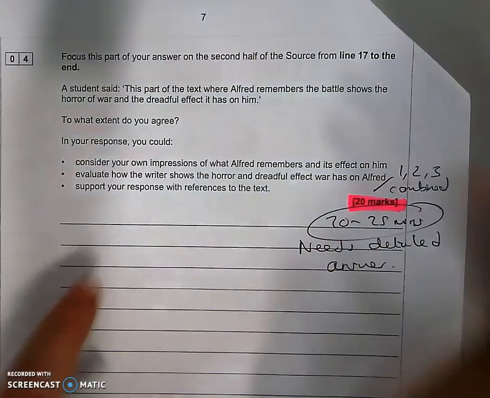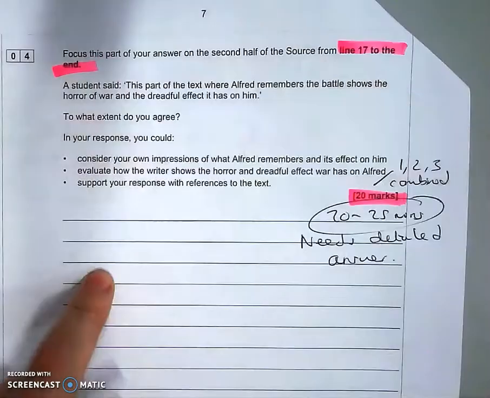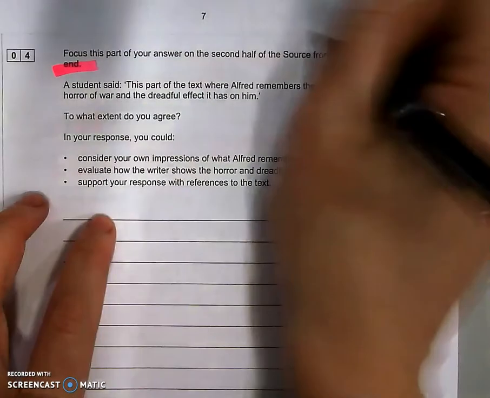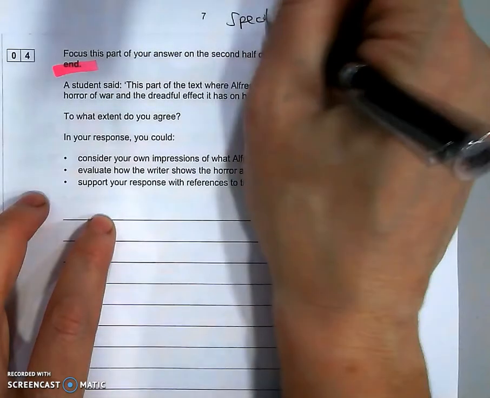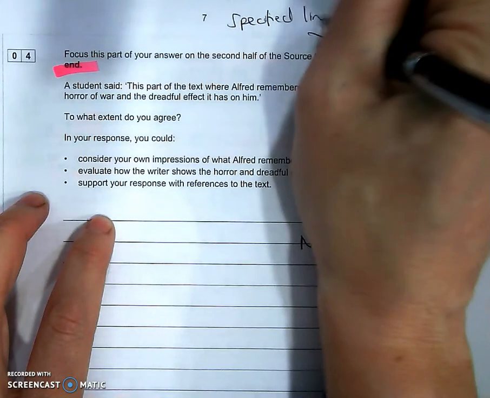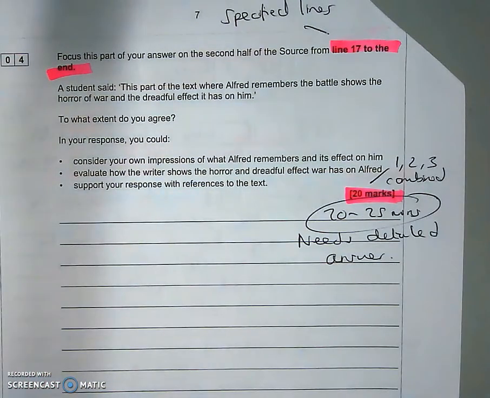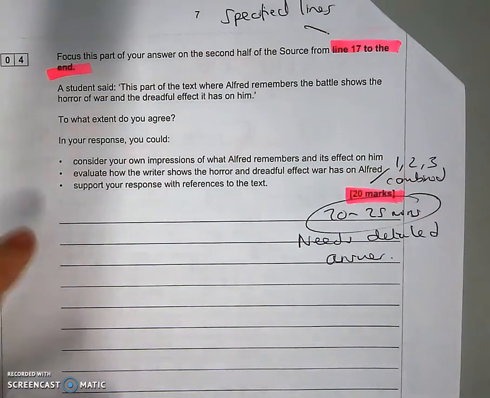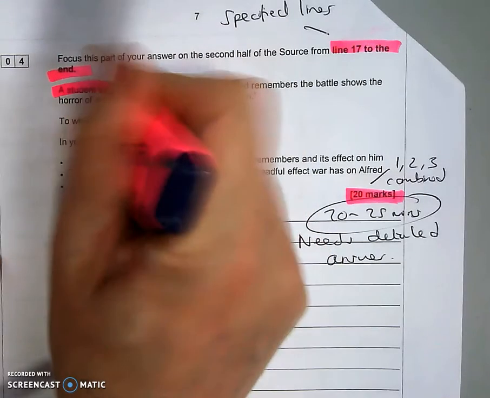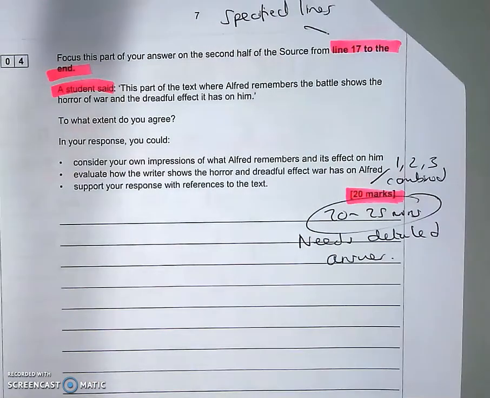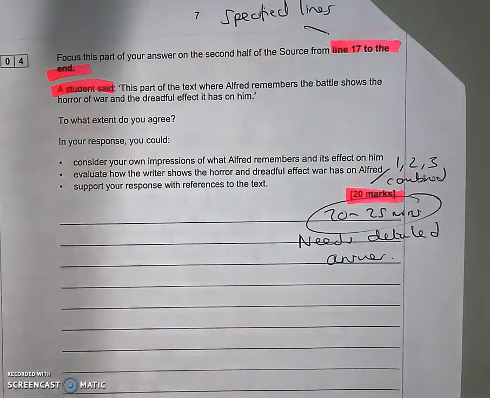Again, we are given some specified lines to work with. So in this case, from line 17 to the end. So make sure that anything you comment on comes from those particular lines. You're given a statement. Quite often it's been a student, in terms of the statement, who has made already a critical comment about this extract.